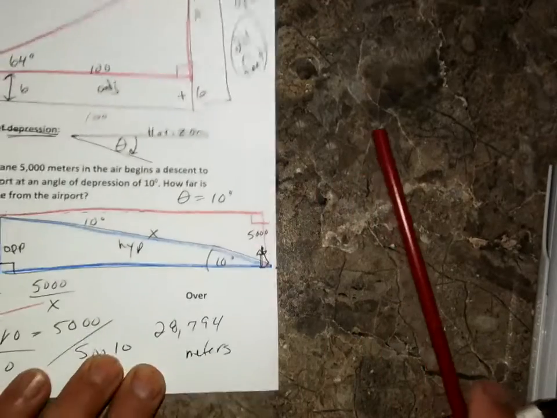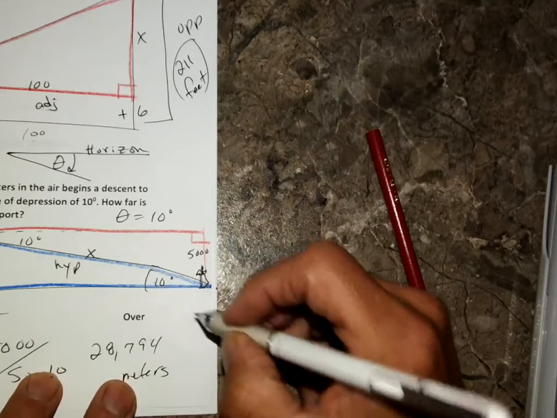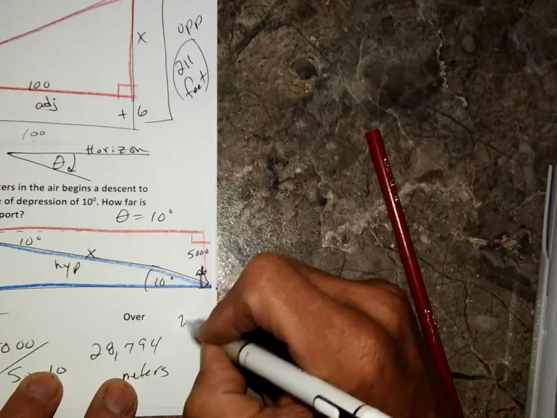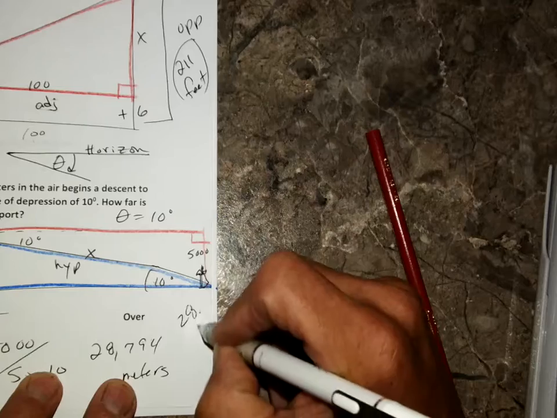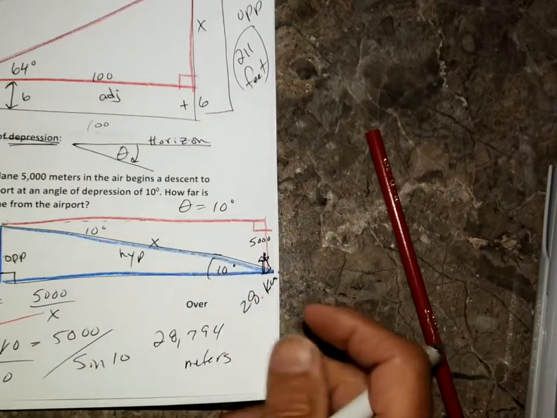There you go, CC. This is for CC. We're about 28 kilometers away, right? Because we can do metric, right? 28.8 kilometers. There you go. That's for CC. Okay, moving on. Metric, you guys. It's much better.